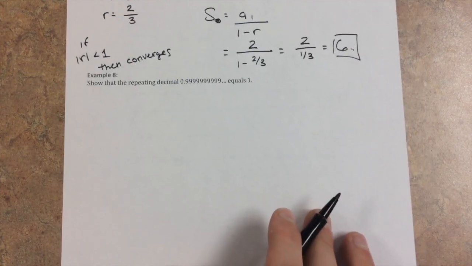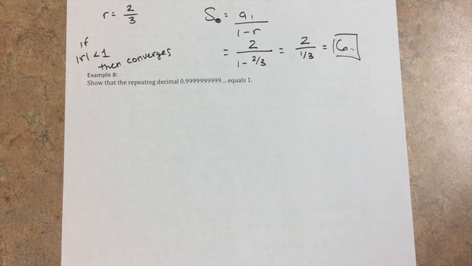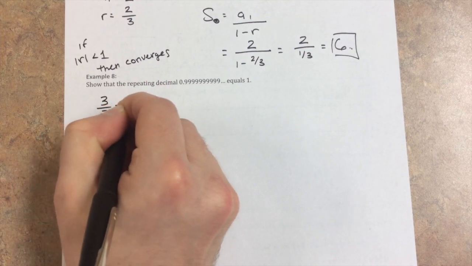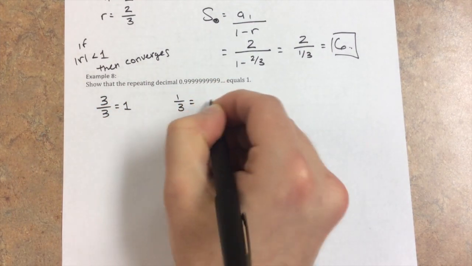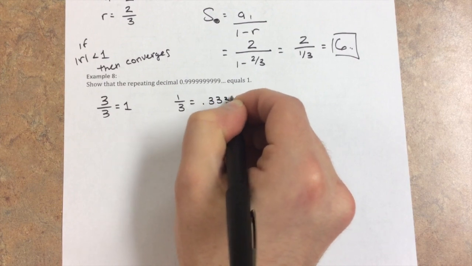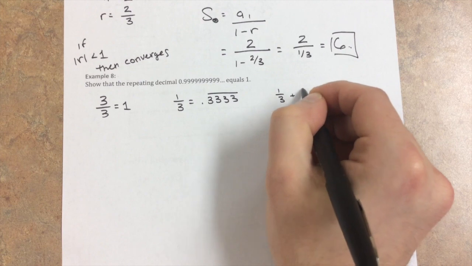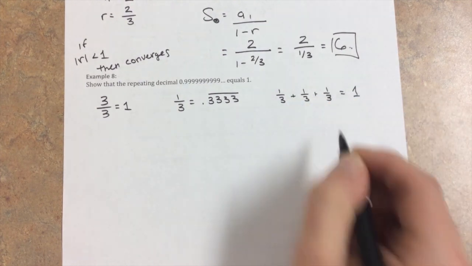Last up, this is something that might have bugged some of you for a while. If you know that 3 over 3 is equal to 1, why does 1/3, which is equal to 0.333333 repeated, work this way? What if I did 1/3 plus 1/3 plus 1/3? That equals 1 fractionally, right?